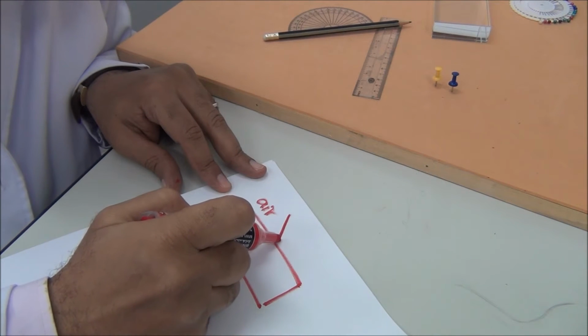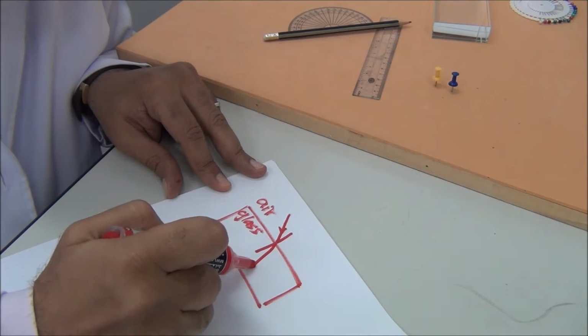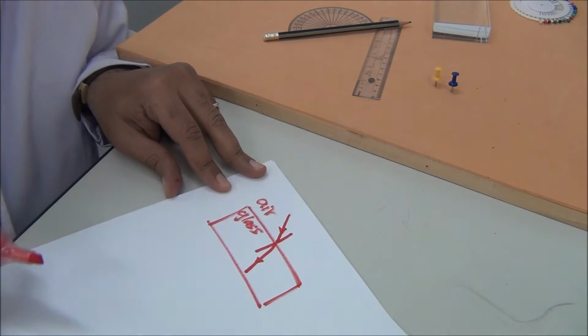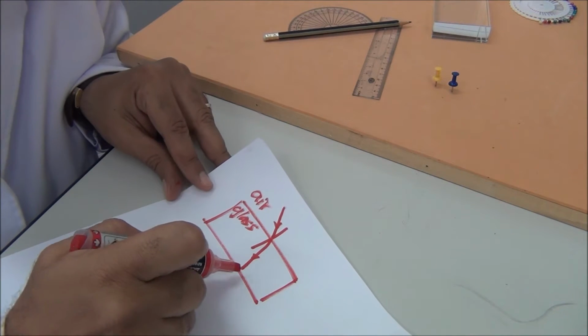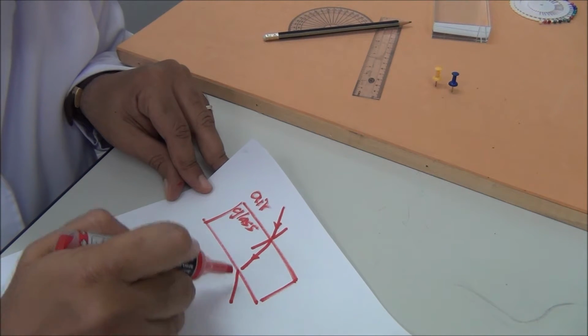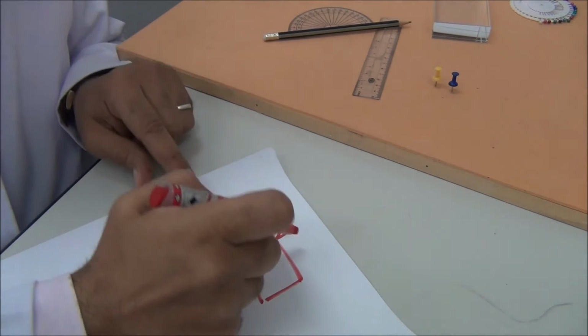So this is the incident ray, and this is the normal line. The ray will be bent toward the normal. As the ray passes from the glass into air, it will be bent away from the normal because the speed of light increases. What about Snell's law?